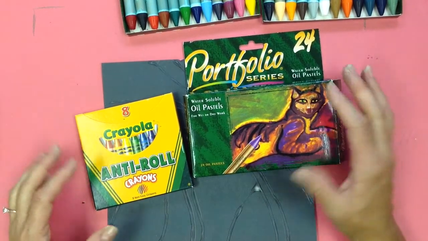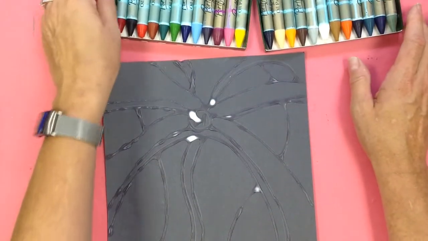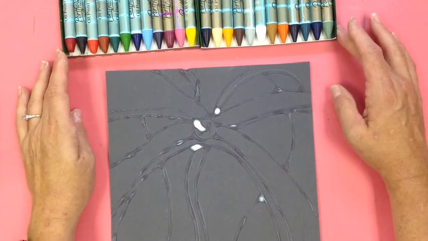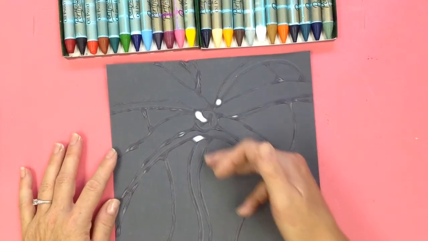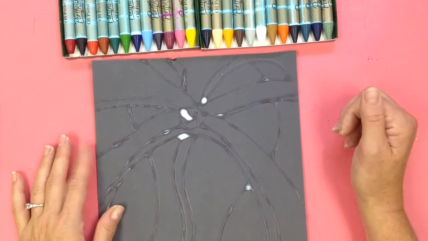If you ever get one of those little art kits, you have all of these little waxy things on the side, those are actually probably oil pastels. So you can see I have a nice selection of colors here. I'm going to go ahead and start coloring in all of the areas between the glue lines.